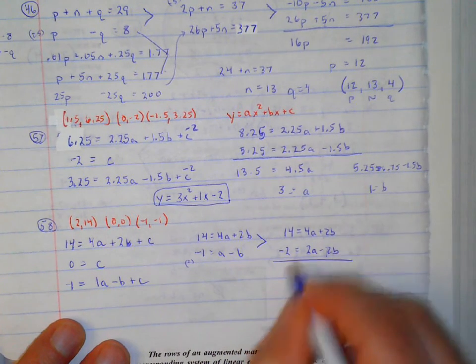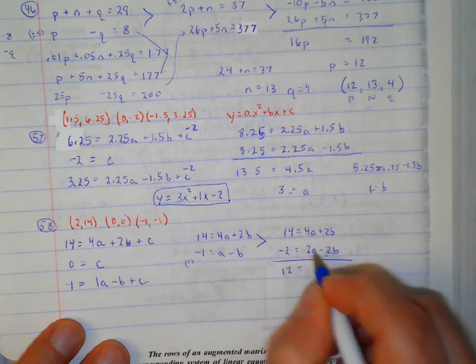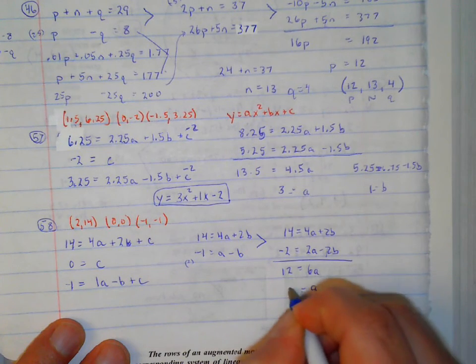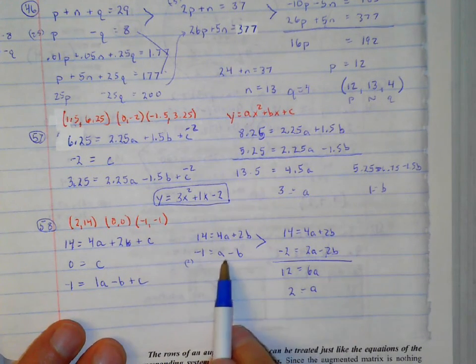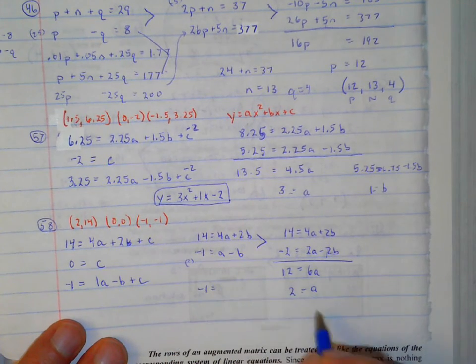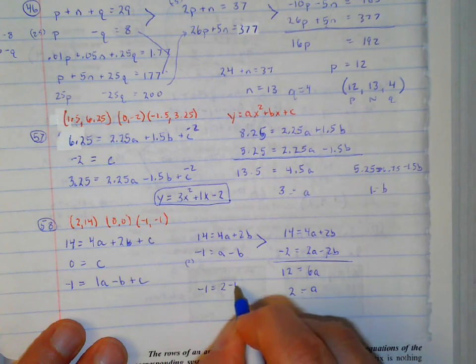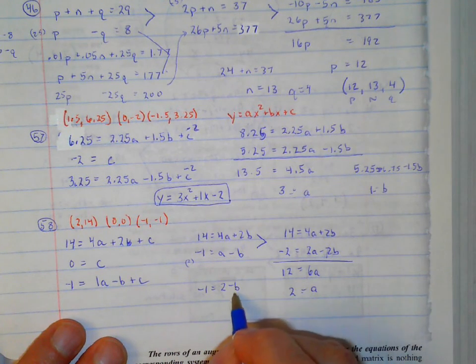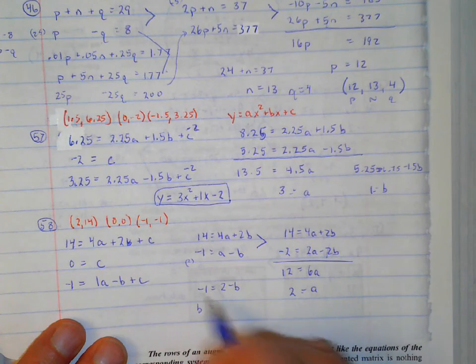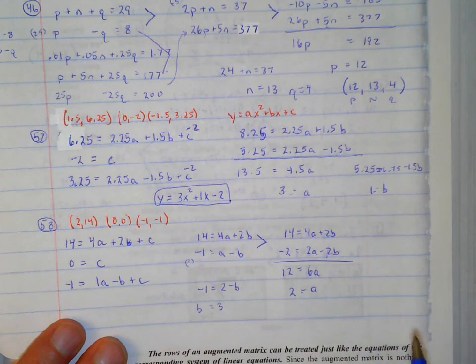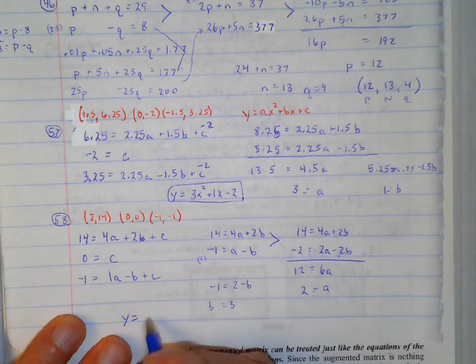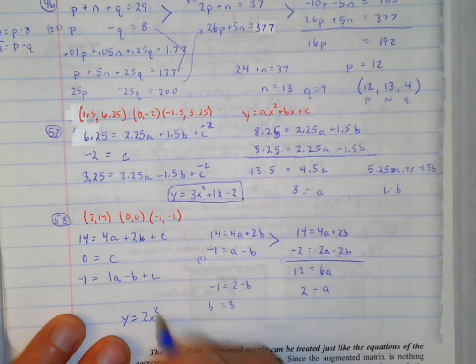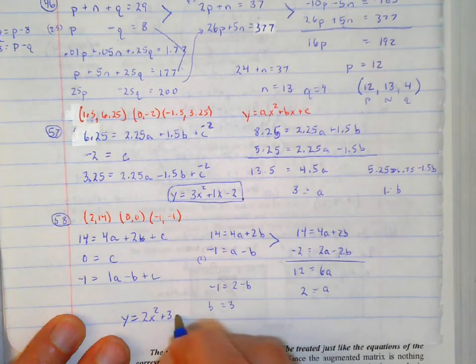Those eliminate. You get 12 is equal to 6a. You get a is equal to 2. And my b, let's say we just use this one. Negative 1 is equal to my a minus the b. So b is going to, add that over, equal 3. So my equation is y equals ax squared plus bx plus c.